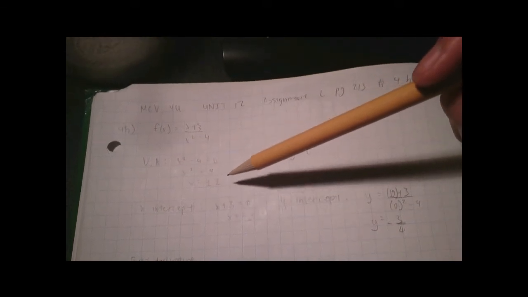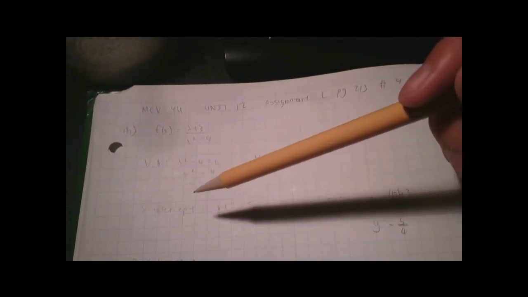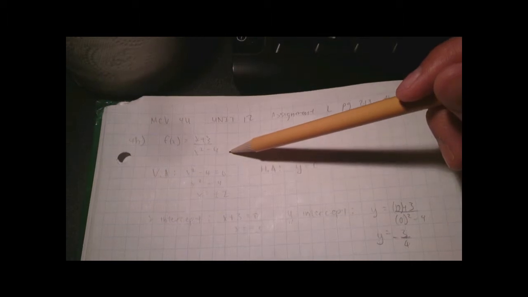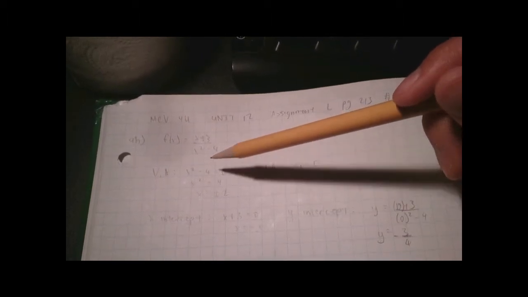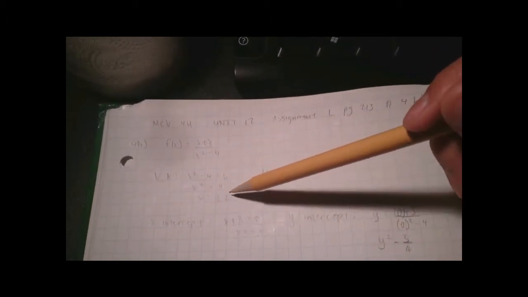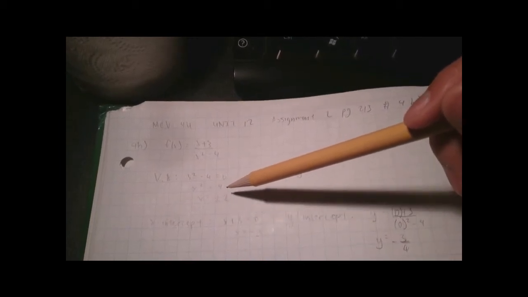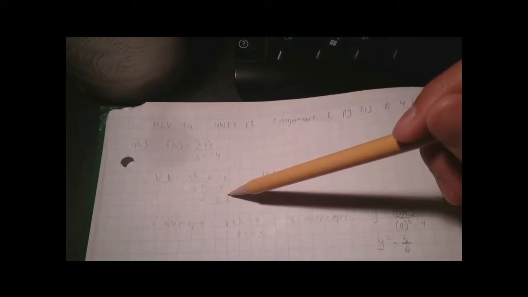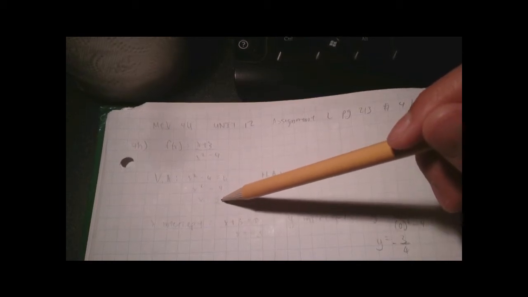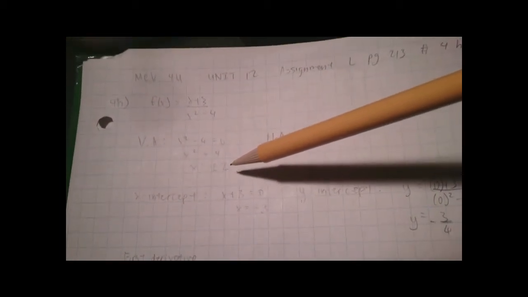So from this we can already establish a few things. We can establish our vertical asymptote, our horizontal asymptote, our x-intercept, and our y-intercept. So for our vertical asymptote, we take the denominator and let that equal 0. So x to the power of 2 minus 4 equals 0. x to the power of 2 equals 4. We square root both sides and we get x equals positive and negative 2.